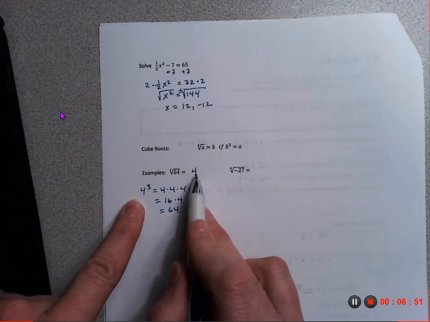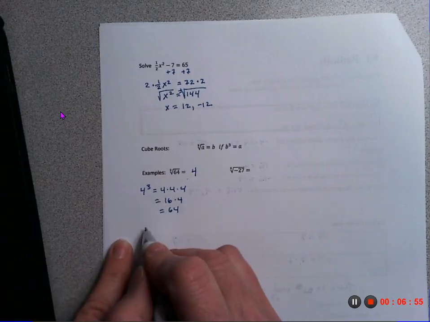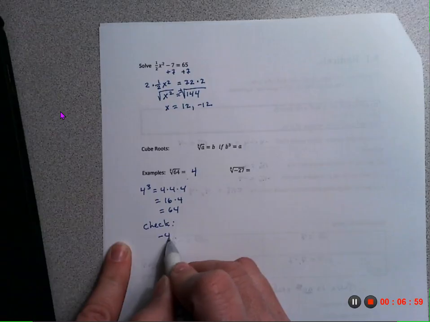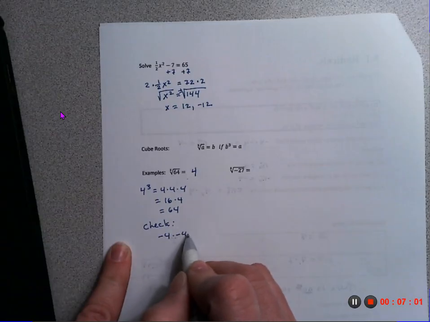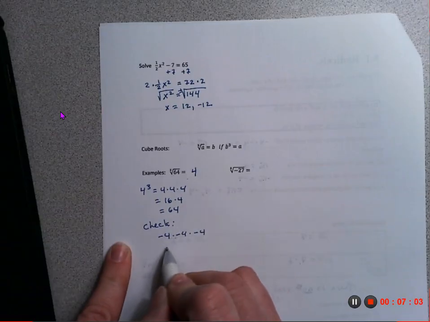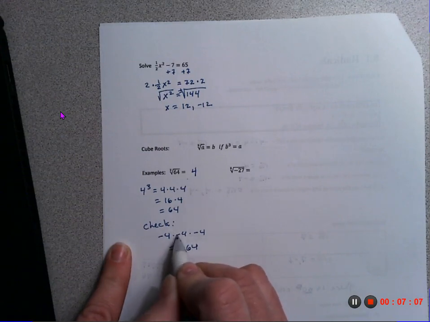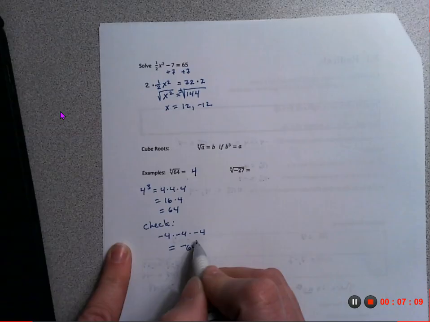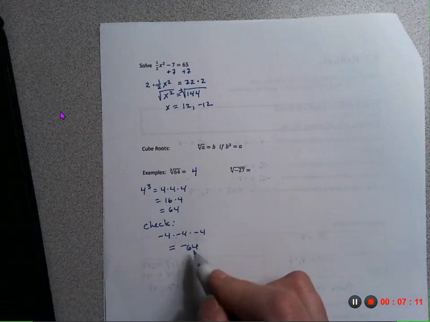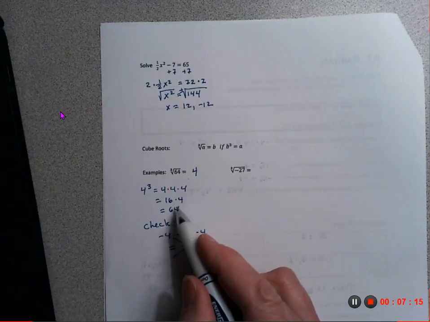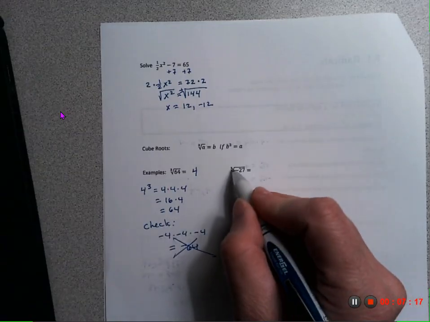Now, when we did square roots, we got plus or minus, but let's check if that's true for this. It's not going to be true, but let's check. What if I did negative 4, and I said negative 4 times negative 4 times negative 4? I know the absolute value is going to be 64, but negative times negative is positive times negative is negative, so that is not a solution. So you only get the positive one with a cube root.